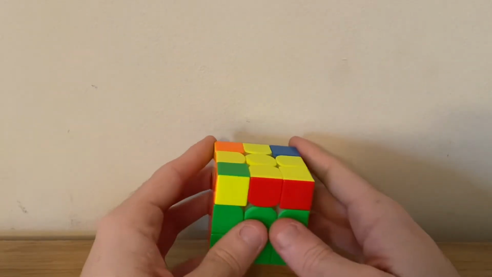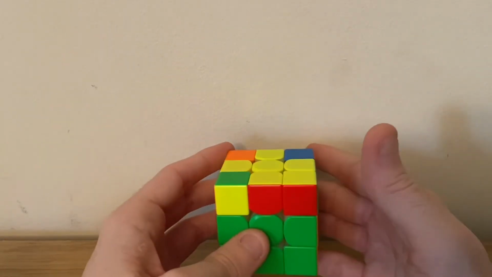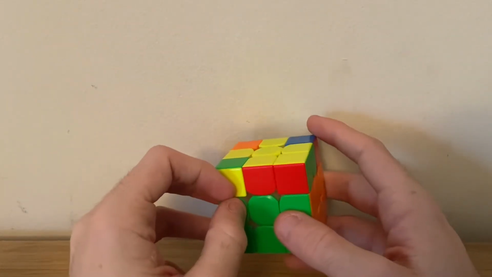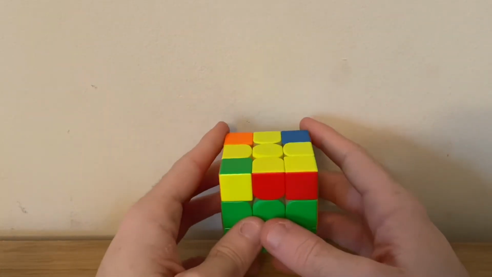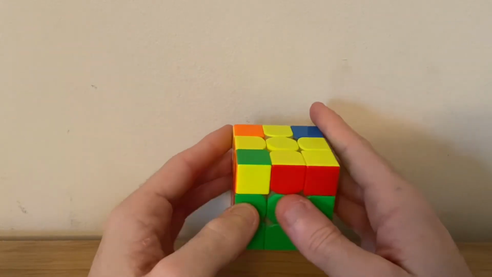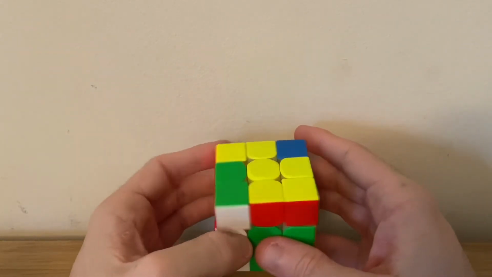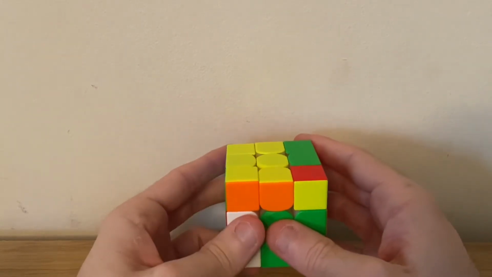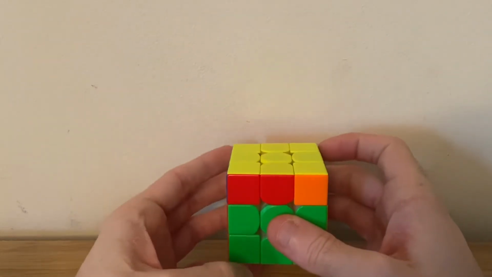This next case is just the inverse. This is what's called anti-Sune, and this is where the yellow corner is now facing towards the left of you. So to solve this case, we do this algorithm: L prime, U prime, L, U prime, L prime, U2, L.